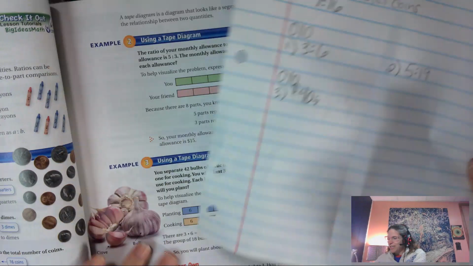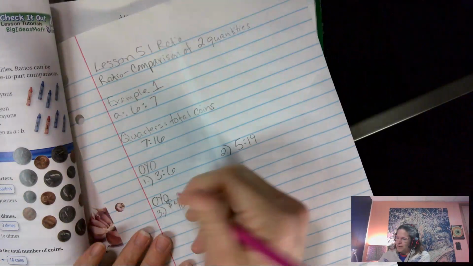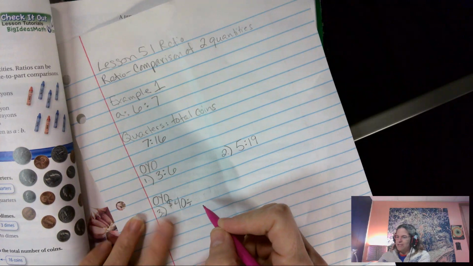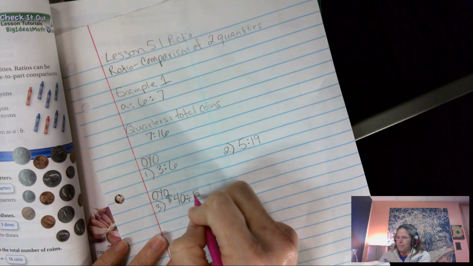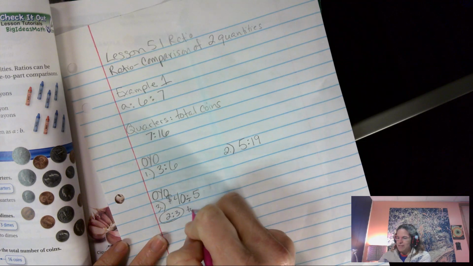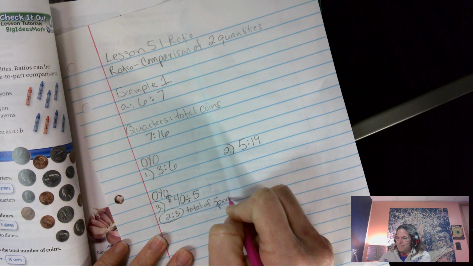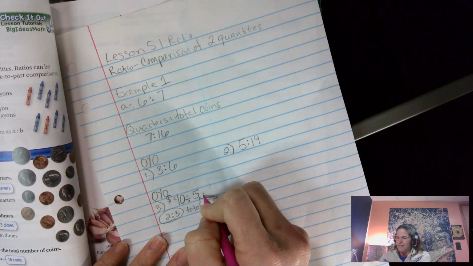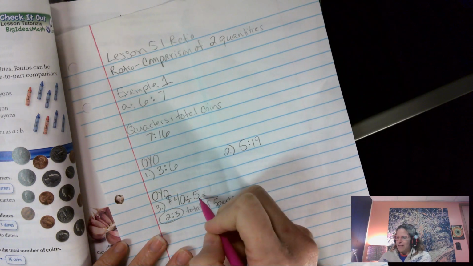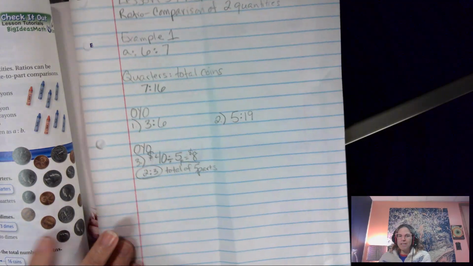So if the ratio changes, you 2 to your friend 3, all right, so I'm still doing my $40 divided by 5 because 2 to 3, there's a total of 5 parts. That's what this is. This is the 5. So 40 divided by 5 is 8. That means that each segment of tape is worth $8.